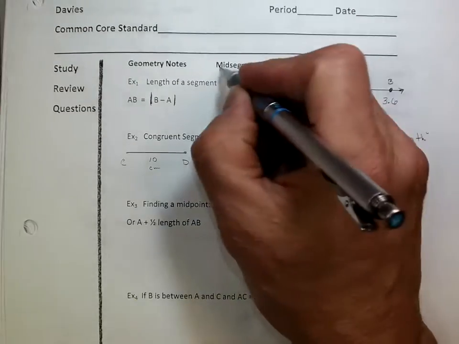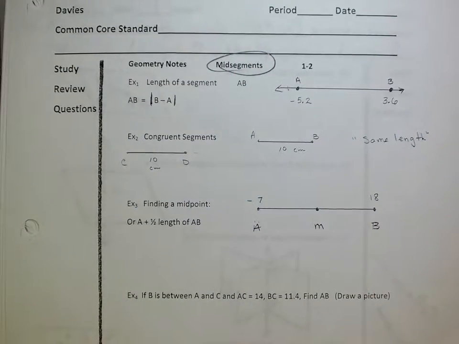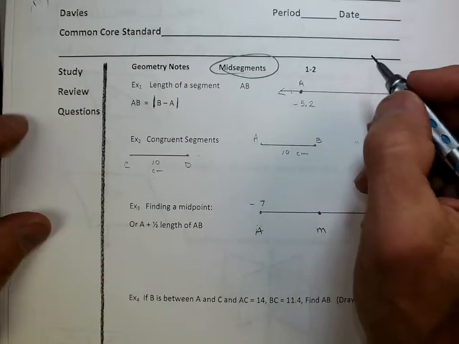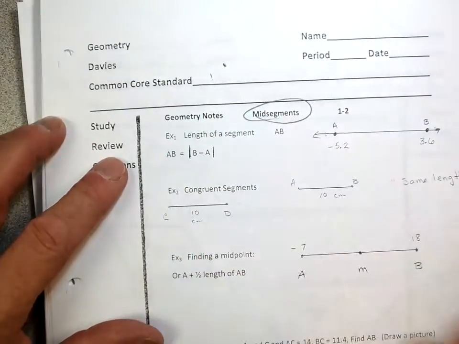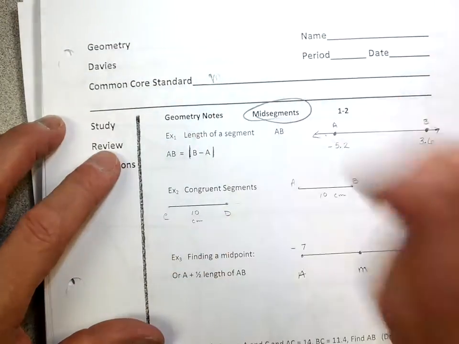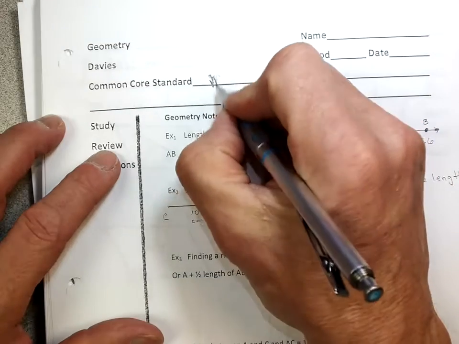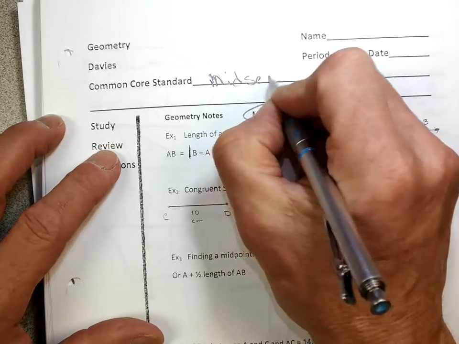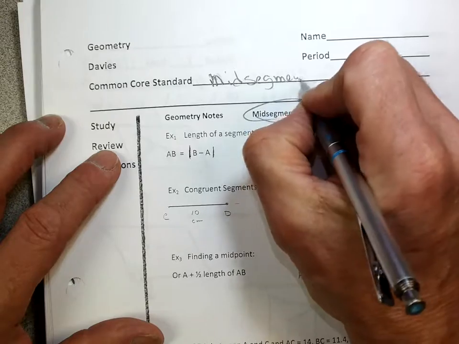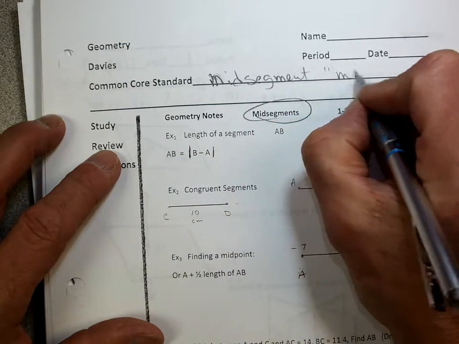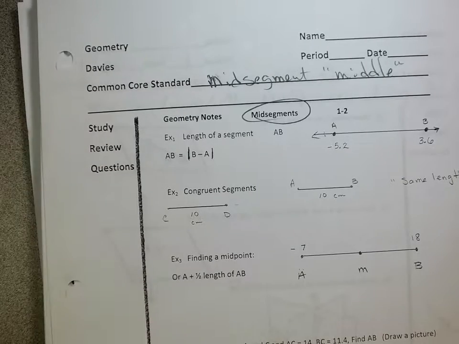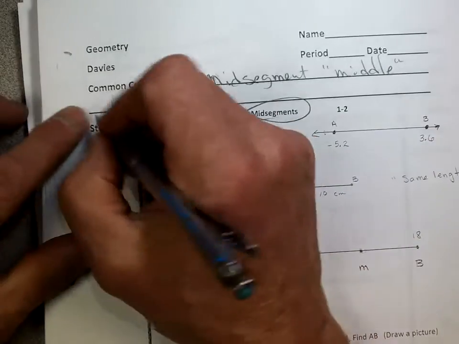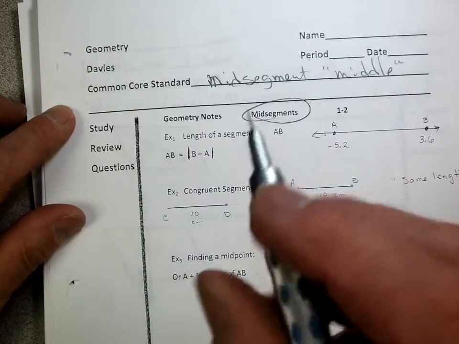Now, mid-segments, all right? So, mid-segments, okay? To be a midpoint or mid-segment, it's in the middle, right? So, mid-segments means middle, okay? Let's write some of this stuff down. Mid-segment, right, middle. So, if something's in the middle, it cuts it in half, right? 2 equal halves, right? And then we're also going to talk about a thing called a bisector, okay?